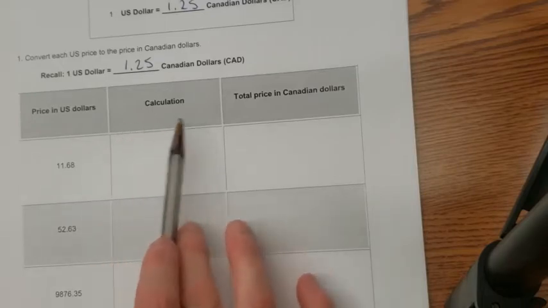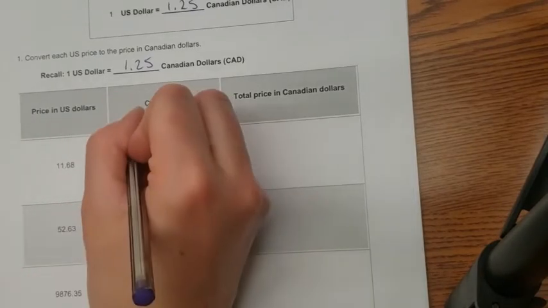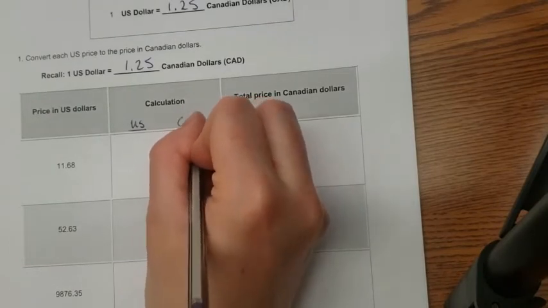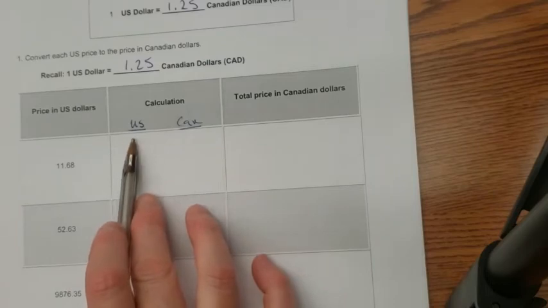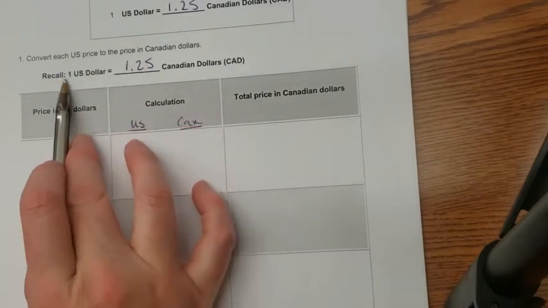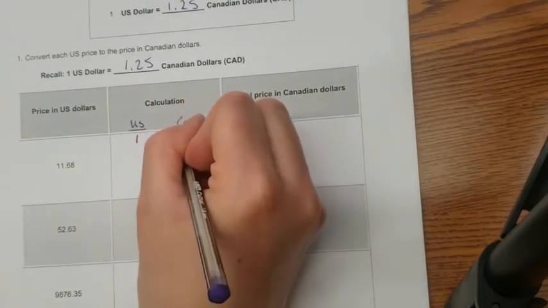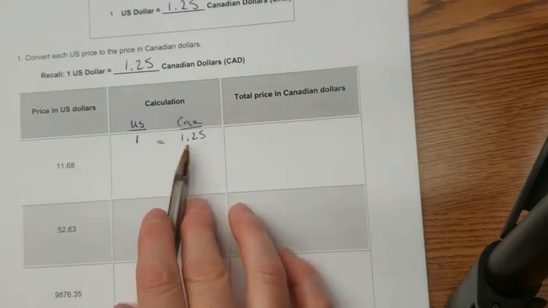So you always write at the top the two things that you're comparing. I'm comparing US dollars, so I write down US, to Canadian dollars, so CAN for Canadian. So I'm setting up a ratio. And you write down your statement: 1 US dollar is equal to 1.25 Canadian dollars.